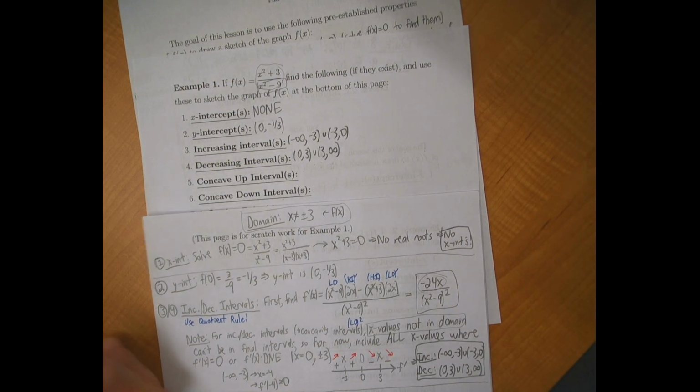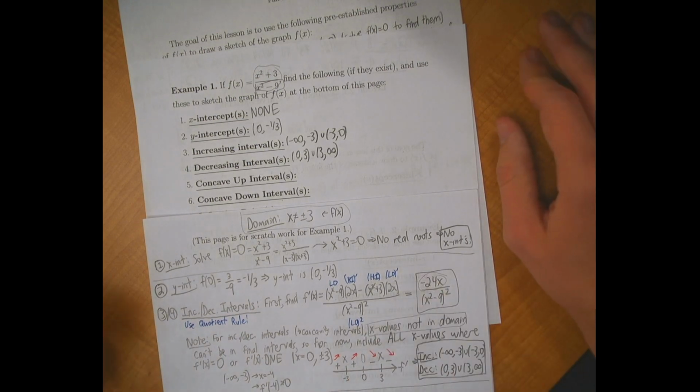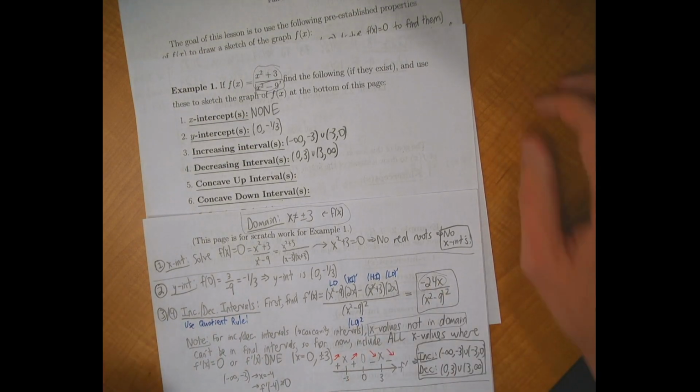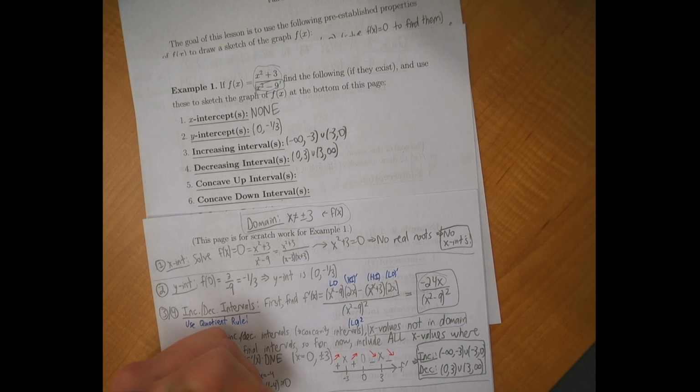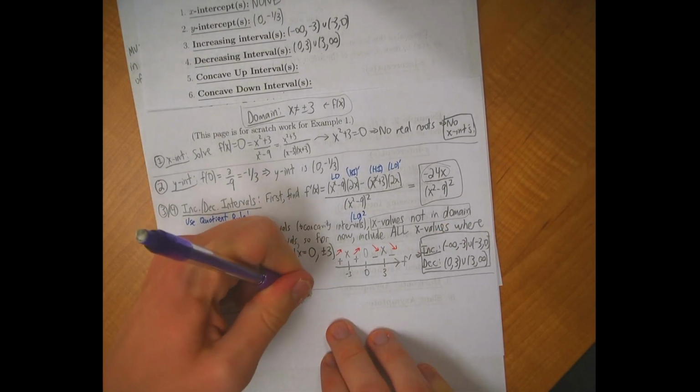So 5/6 are concavity intervals. Okay. So as we had before, first we gotta find, oh, yeah, sorry. First, find the second derivative.